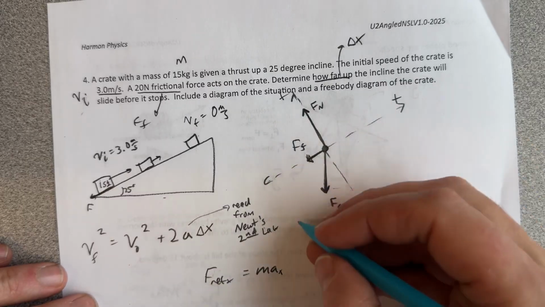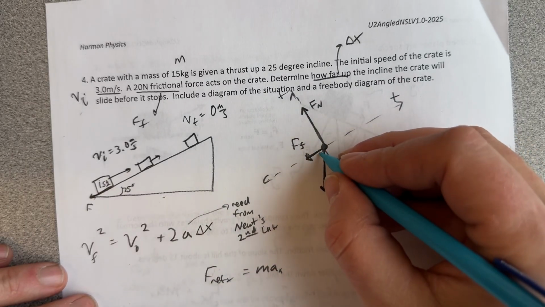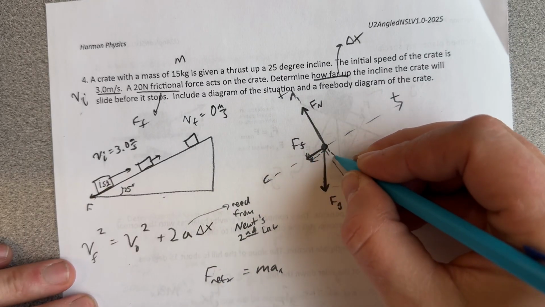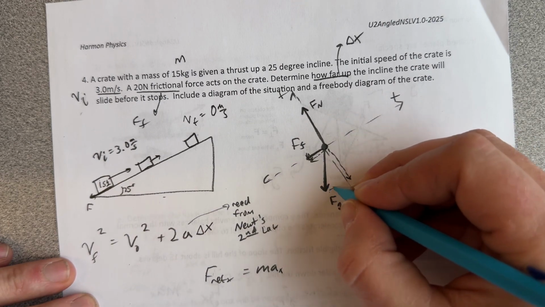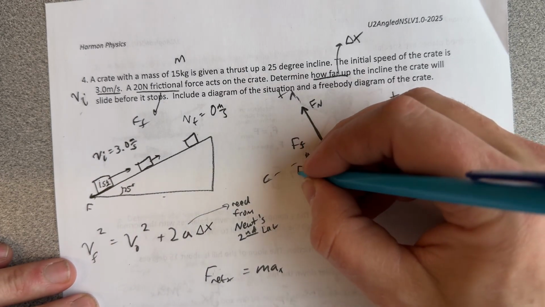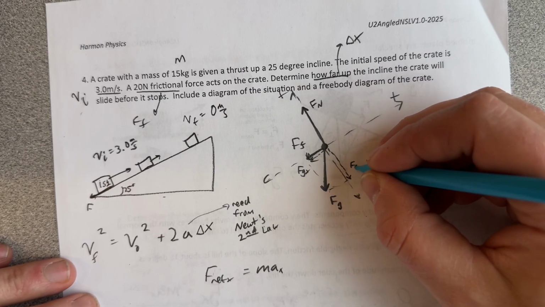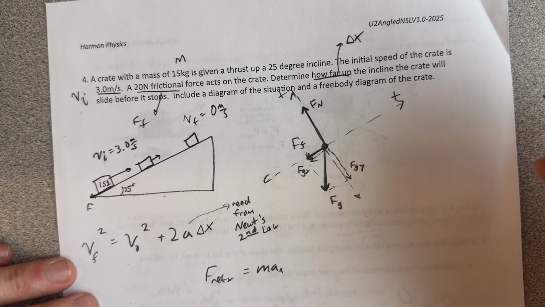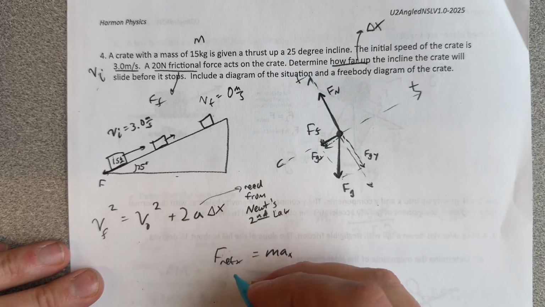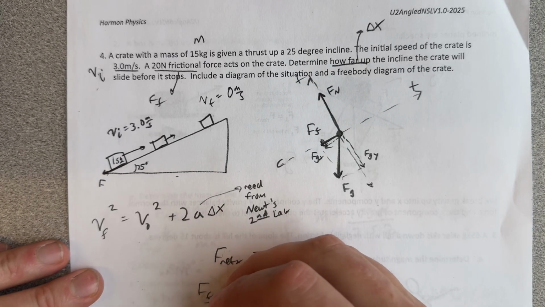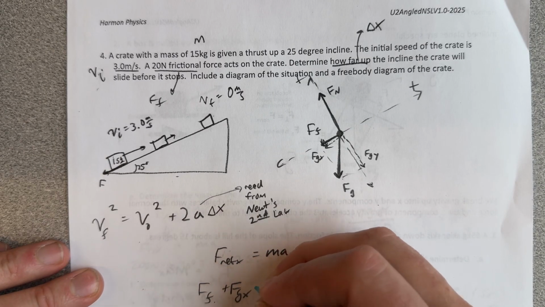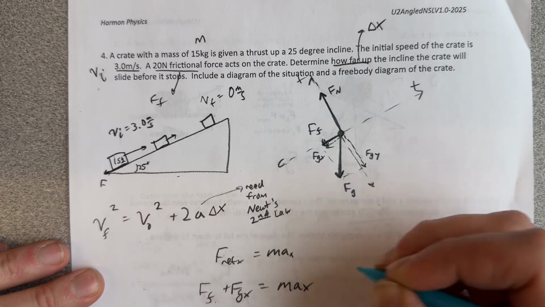Now this is a little tricky because we've got two forces acting in the X direction here. We've got F G X pulling it down the ramp, but we also have friction pulling it down the ramp. So force of friction plus F G X equals M A X.